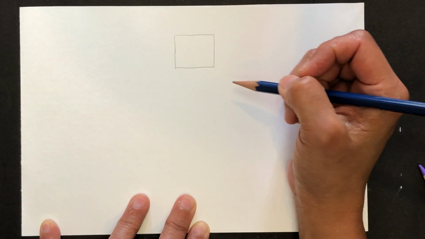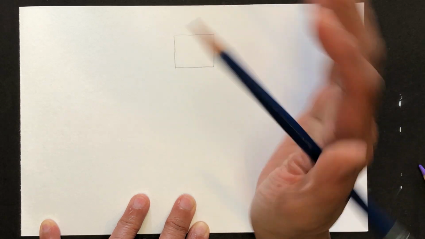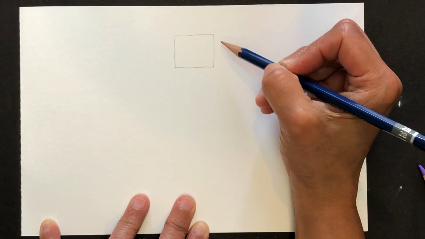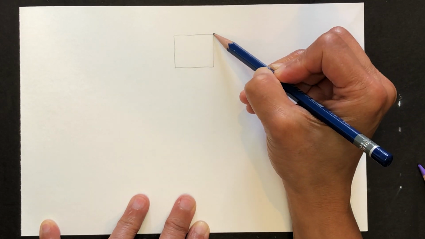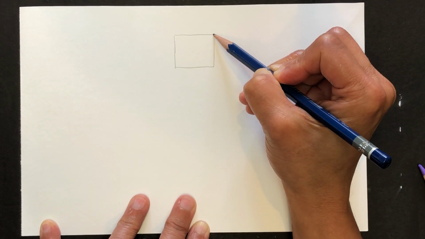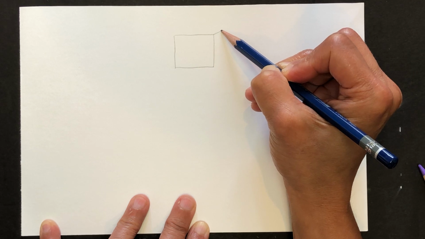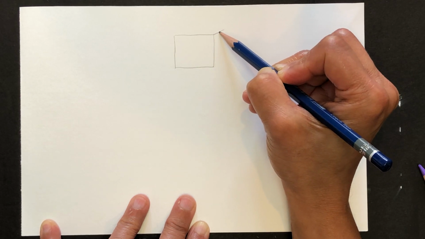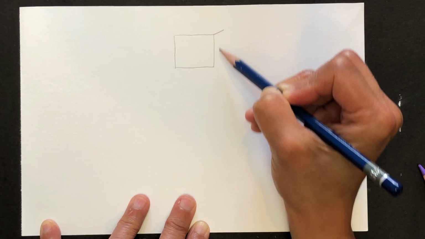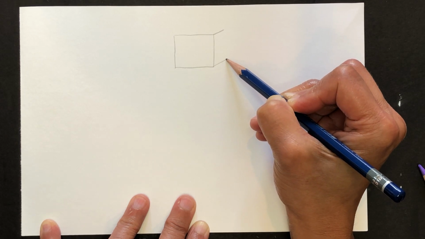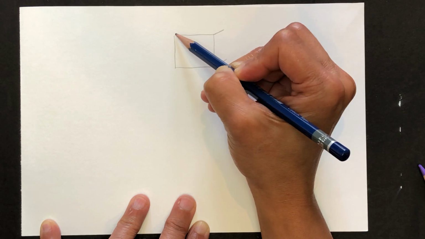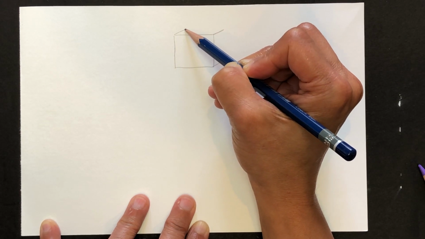Now, I want to make it look like he's not just a piece of paper, so I want him to have a little bit of depth. This is the important part. Touch the left corner right there, pull back diagonally. The way you drew this line is exactly how you want to do it from the lower bottom left corner, diagonal, just like that. And then again from the right corner.